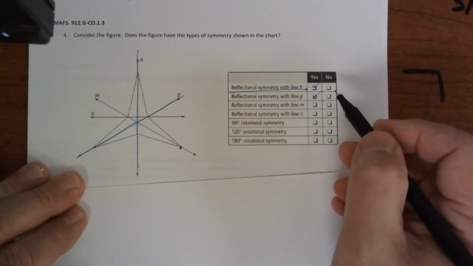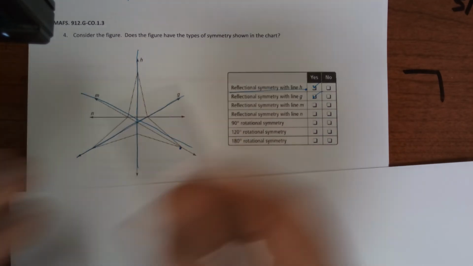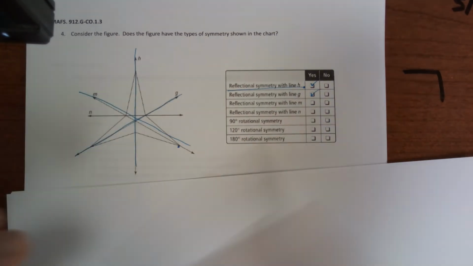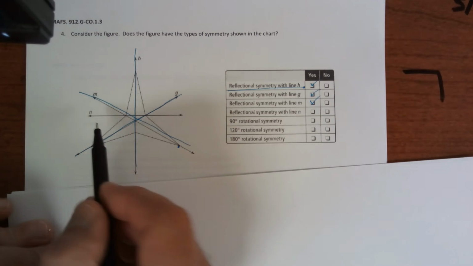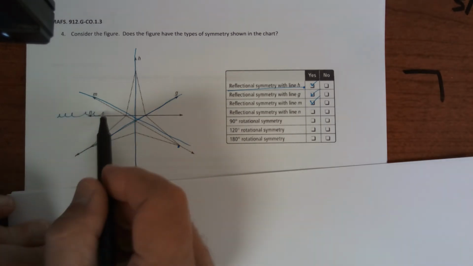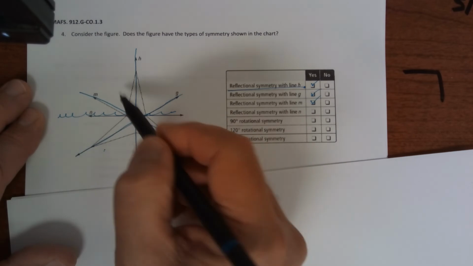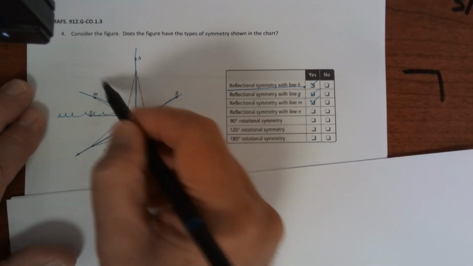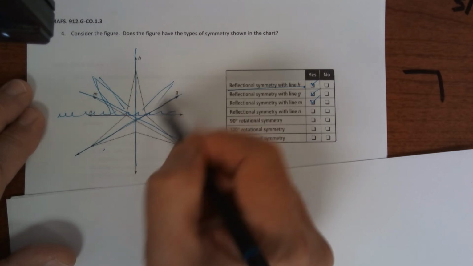Line M is right here. Can you flip it over? Yes. We're going to go with that. Reflectional over line N. Here's line N. And if you flip this over, then these are going to be pointing over here somewhere. And that would be a no. So we're going to say no on that.